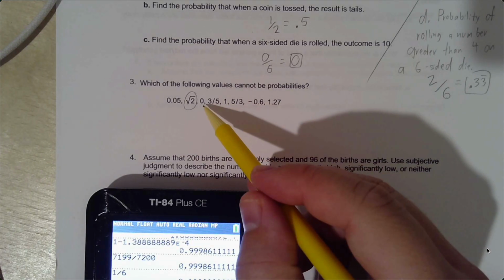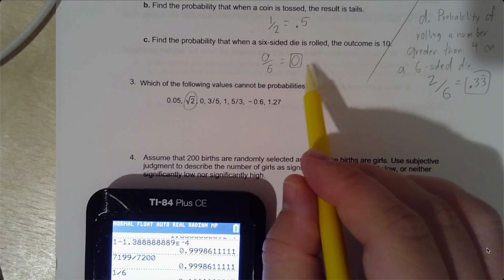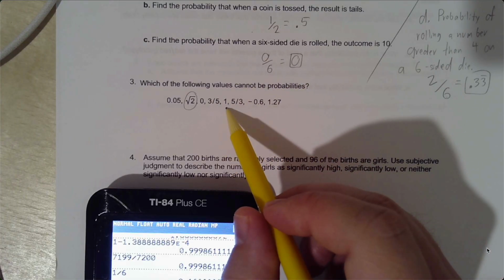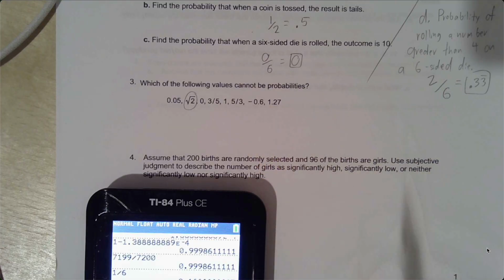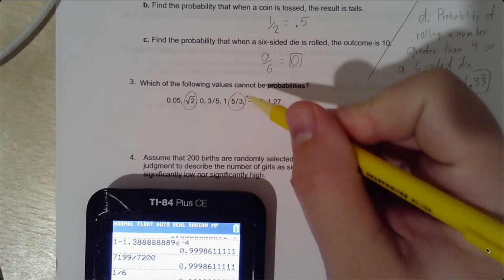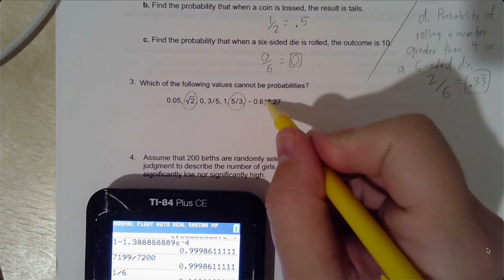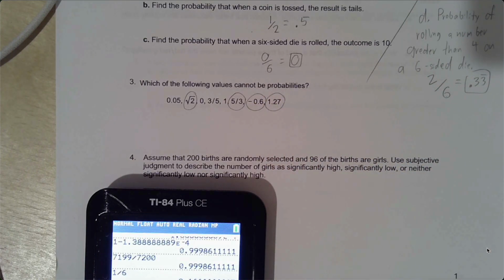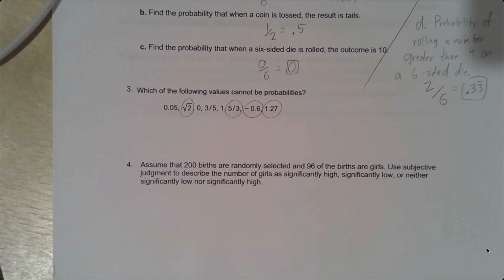0 is fine because, again, 0 is included. We already saw that right up above. 3/5, that's fine. 1, that's fine. 5/3, careful, 5 over 3 is greater than 1, so that's not allowed. Negative 0.6, that's also not allowed. And 1.27, that's also not allowed. So again, it can't be negative, it can't be greater than 1, and just be careful to use a calculator to determine if it is greater than 1 or not.